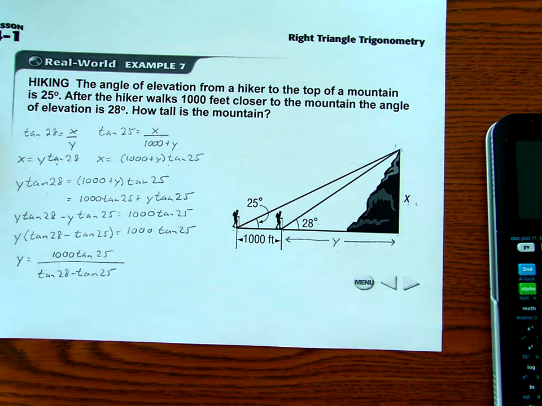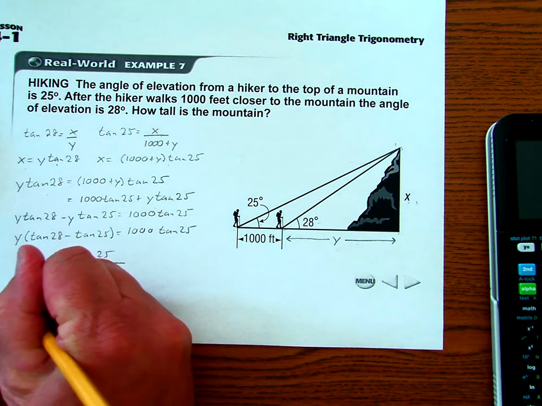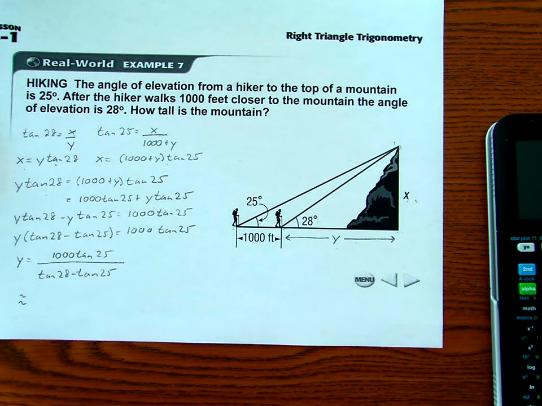All right, so at this stage now, I'll get my decimal approximation. I've kept that as accurate as I can up to this stage of the problem.